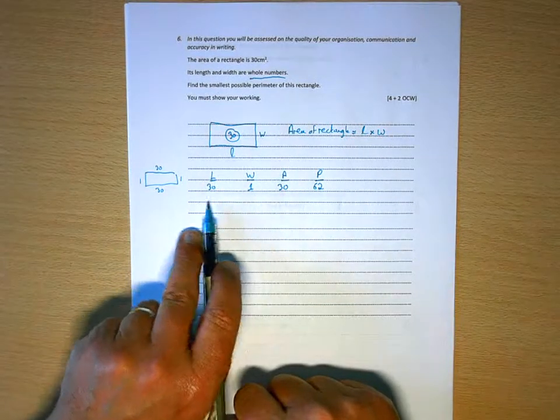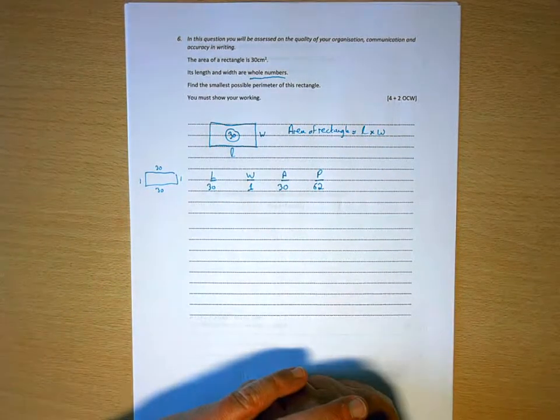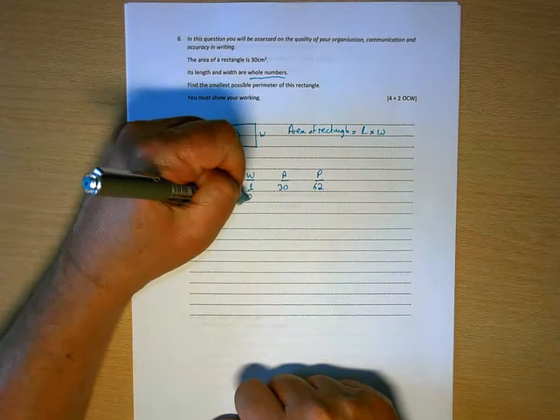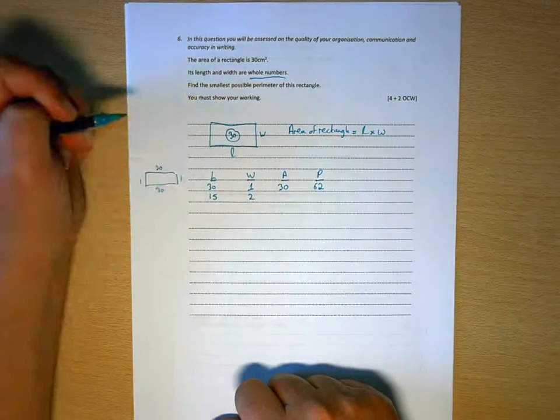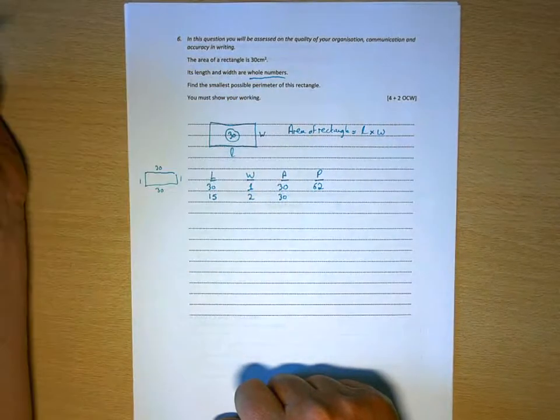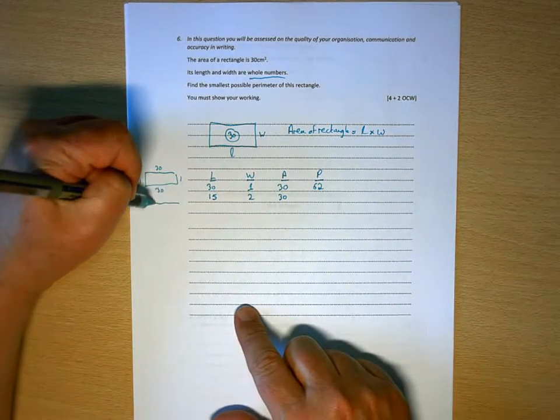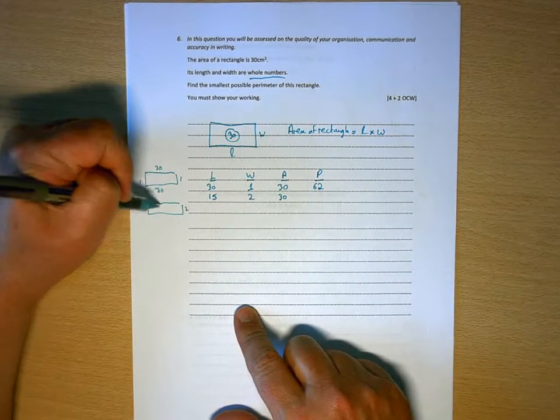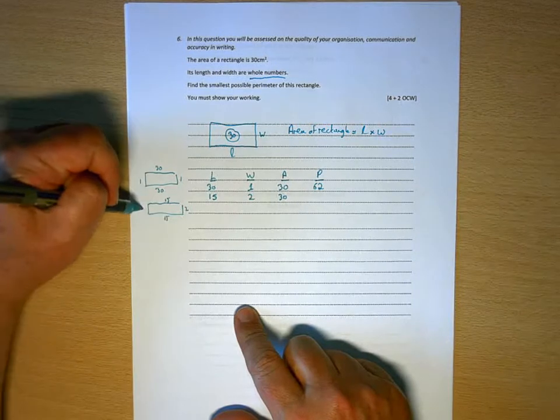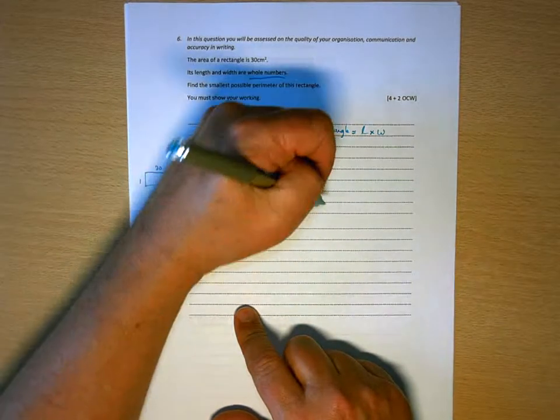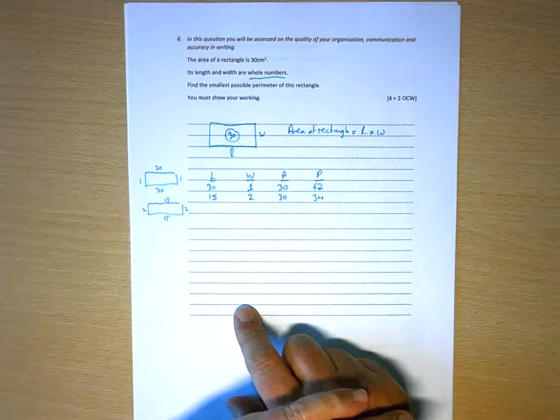What would be the next 2 numbers we'd put there to multiply to give 30? Well, 2 and 15 will give me an area of 30. What will the perimeter of 2 and 15 give me? 34. Smaller.